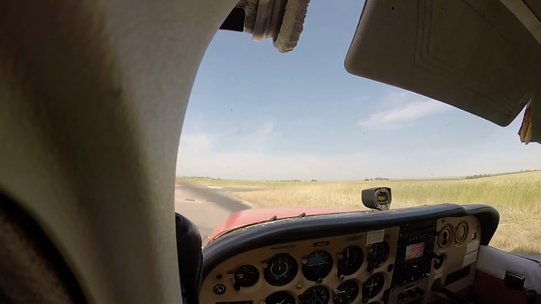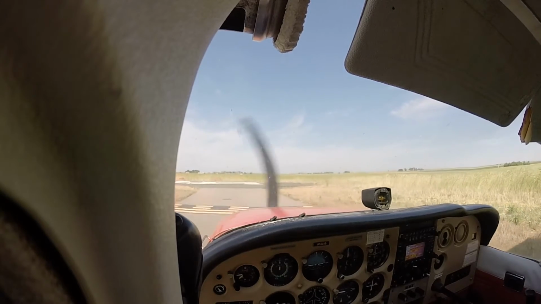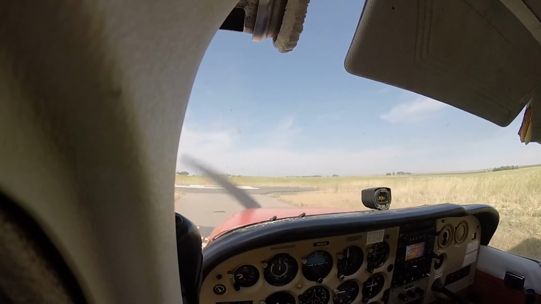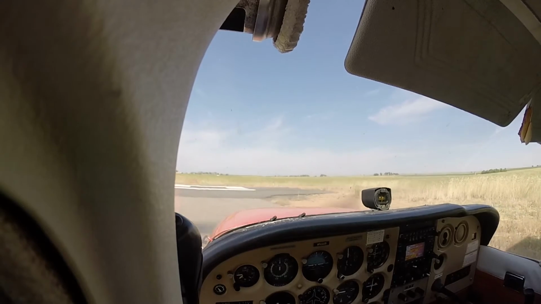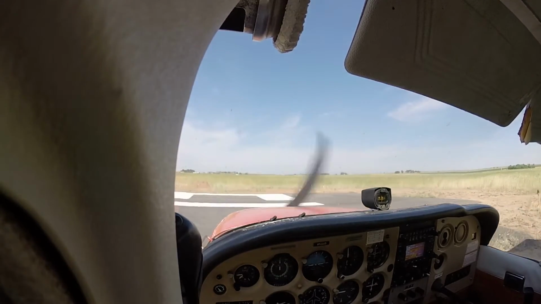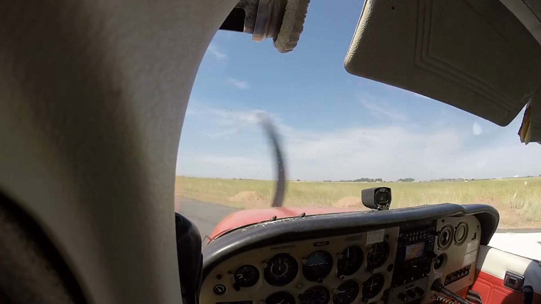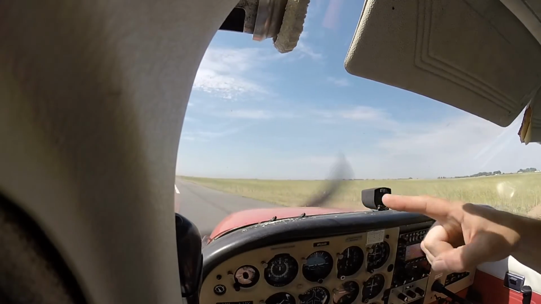Plat Valley traffic, Skyhawk 22 Delta, taking off runway 15 to remain in the pattern, Plat Valley. Got him in sight.